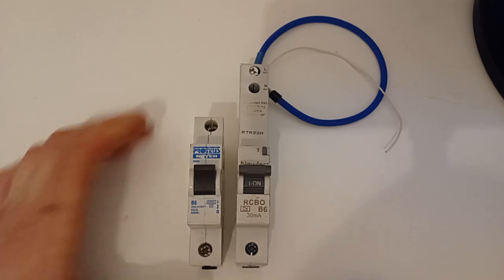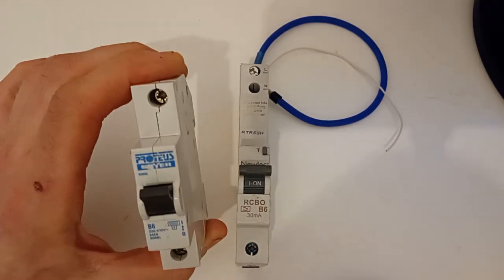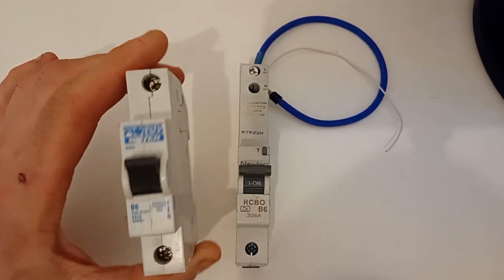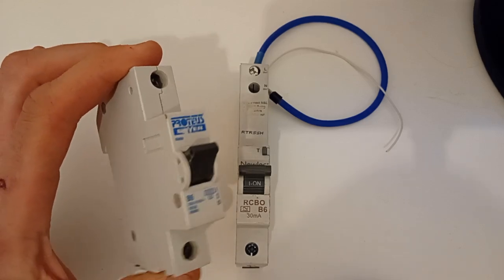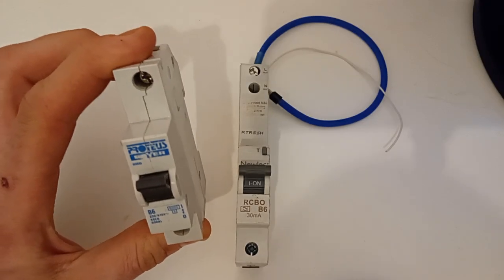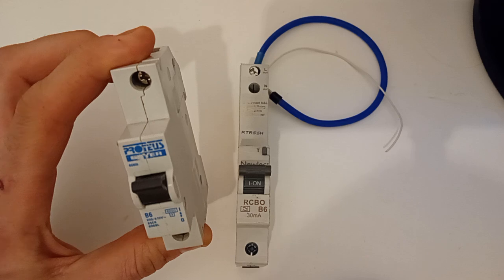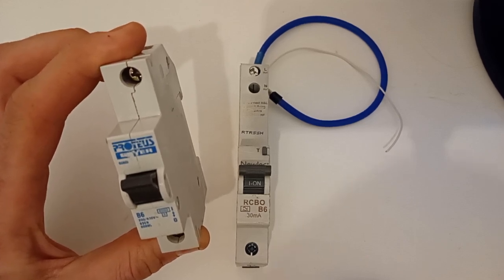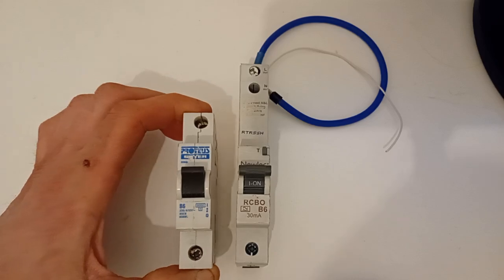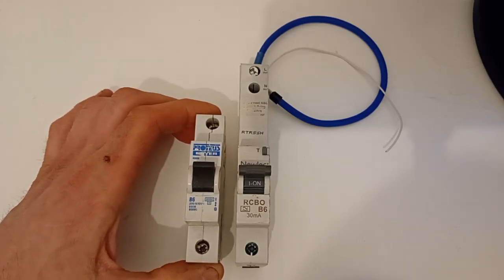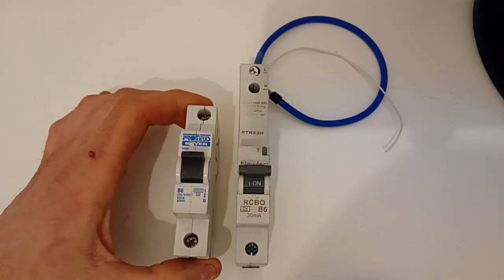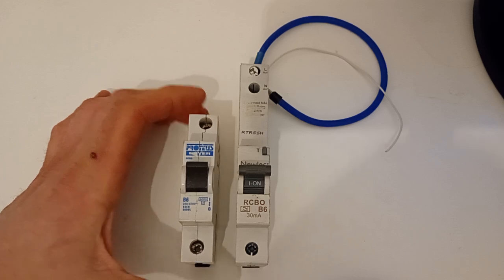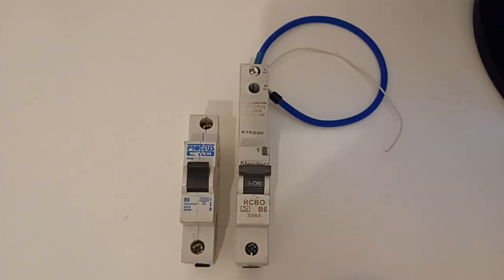It uses a bimetallic strip internally. When the current exceeds the rating, the bimetallic strip heats and bends, which triggers the trip. That's for protecting your wires and cables from overheating.